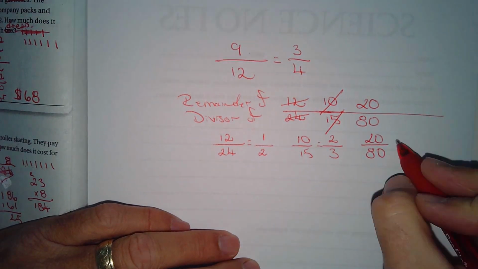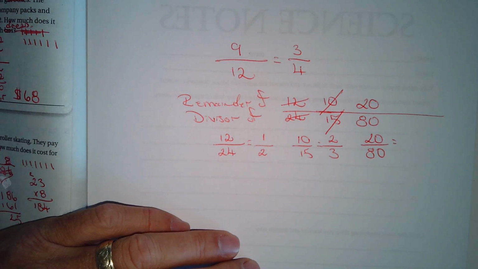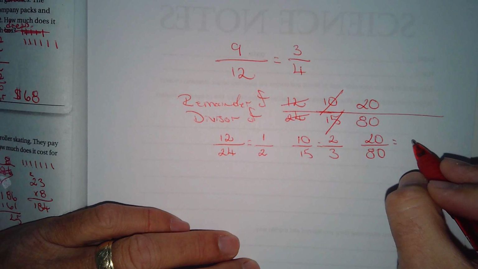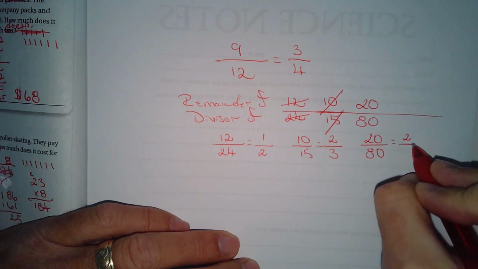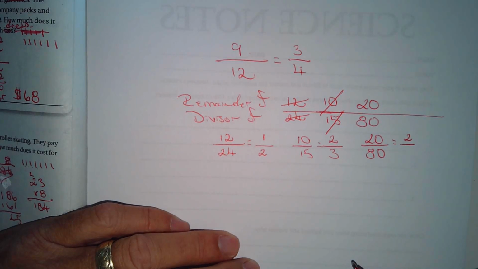So now my next question is, can I reduce this? Is there a number that will go into both of those? Well, think about 10. Does 10 fit into 20 evenly? Sure, 10, 20. Is there a remainder? Yeah, okay. How many times does 10 fit into 20? Twice. How many times does 10 fit into 80? 8 times.